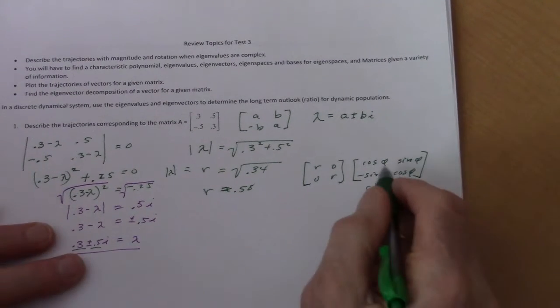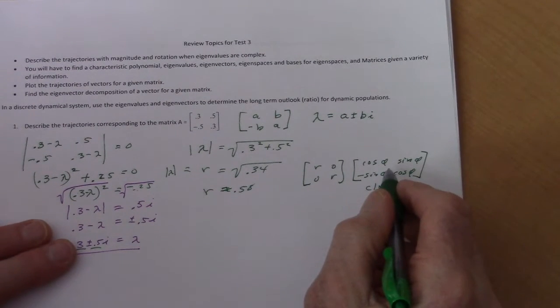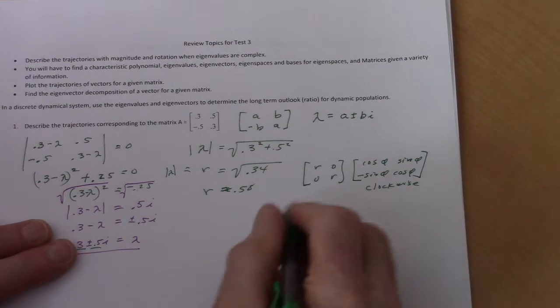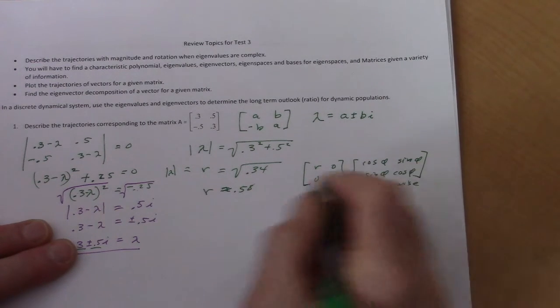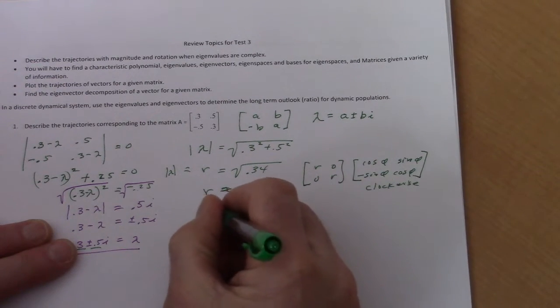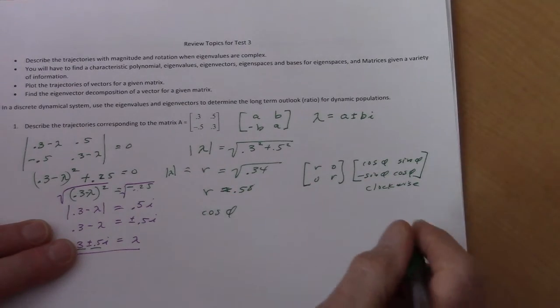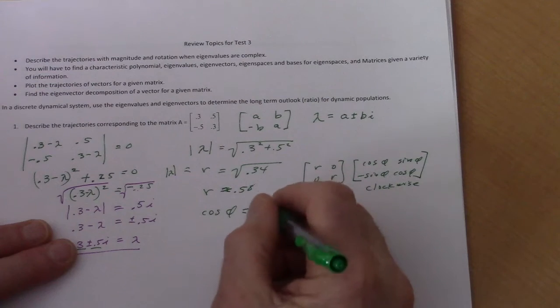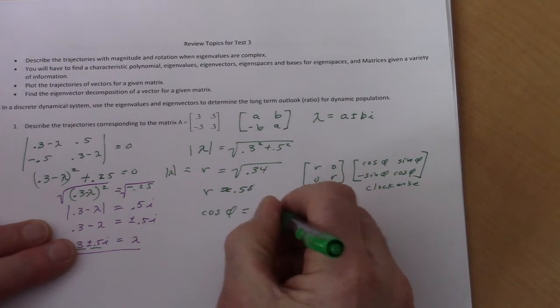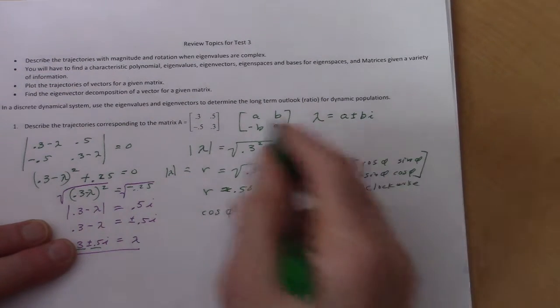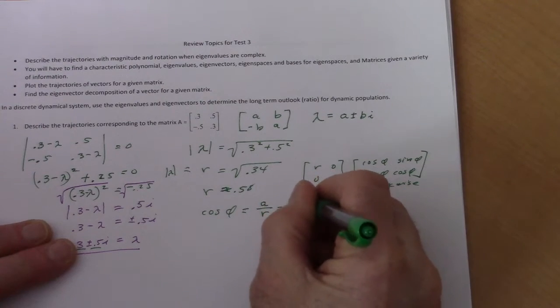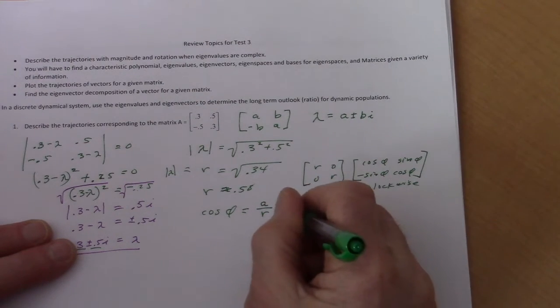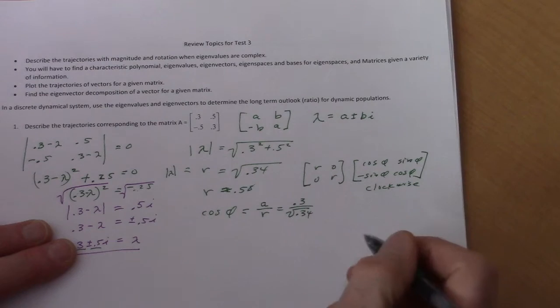And so we know that the cosine of phi, which we use to find the magnitude of the rotation, is equal to a, that coefficient, over r. So in this case, a is 0.3, and r is the square root of 0.34.